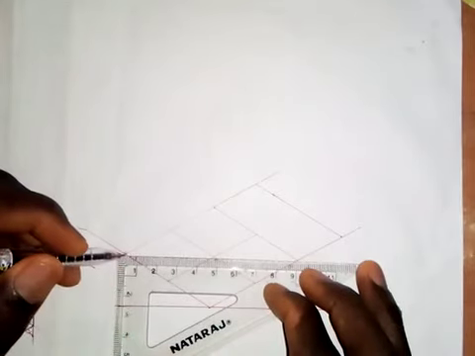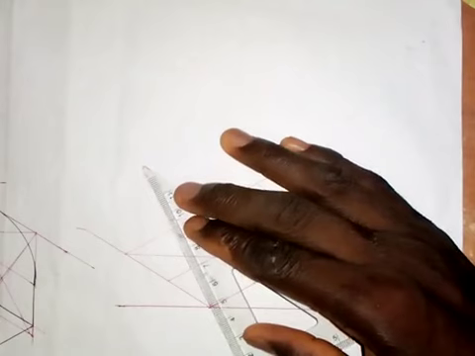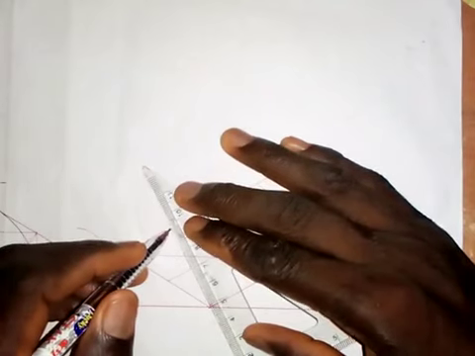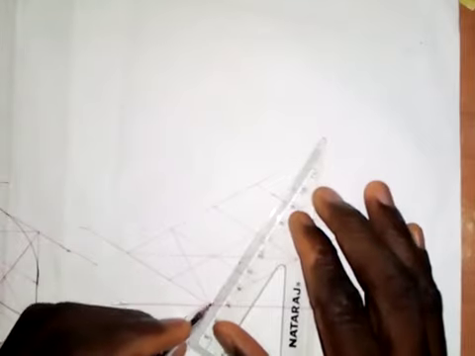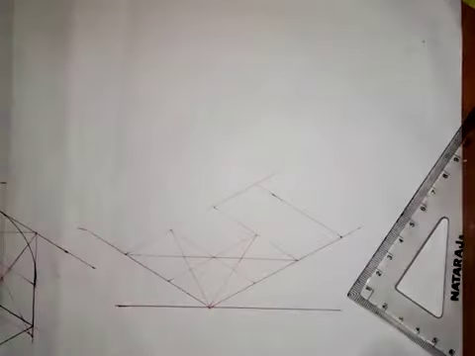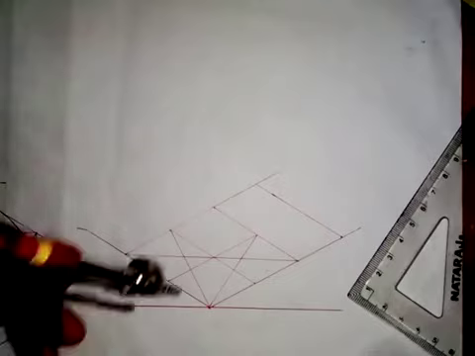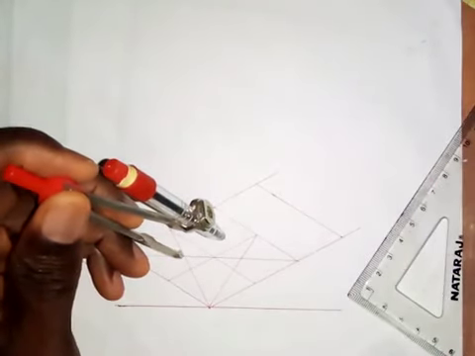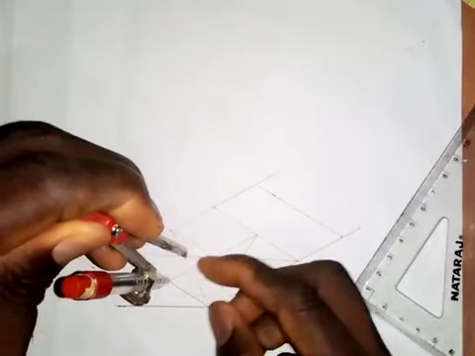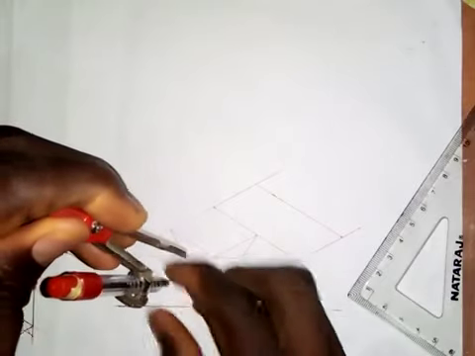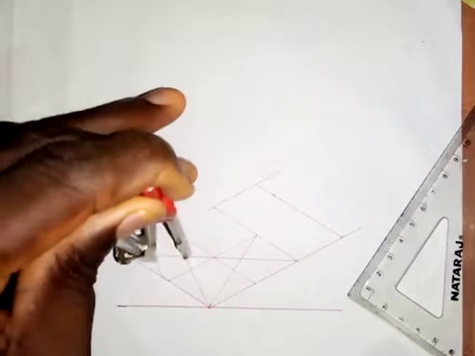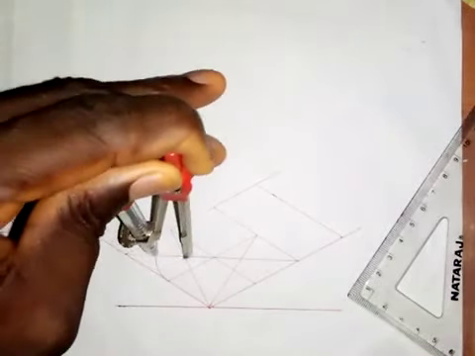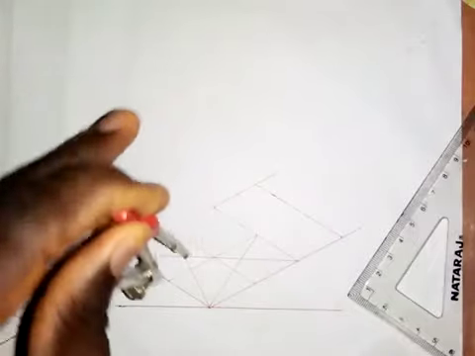Now I need to join the longest corners together to draw the longest diagonal. Then I'll be connecting this point together with this point like this, and I'll also connect this point together with this point. Okay, so that's all I need to do. The next thing I'm going to do is to take my compass. I'll put it at this point, and I will extend it to this point, and I will draw a curve or an arc. So I'll draw an arc from here like this. I need to take it easy, just to touch the diagonal line.